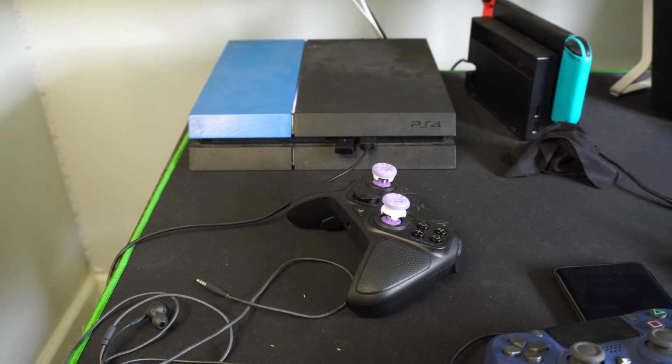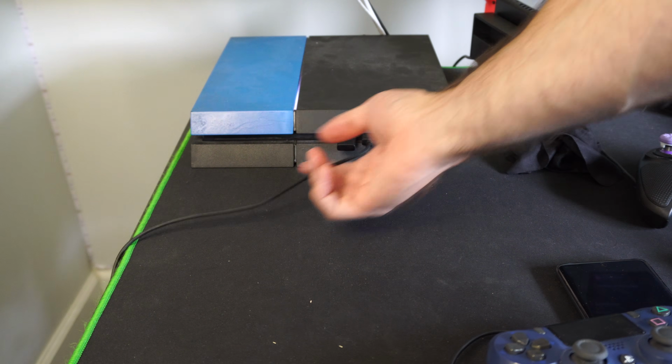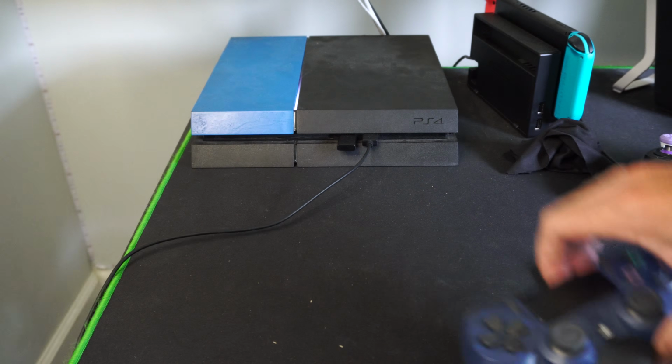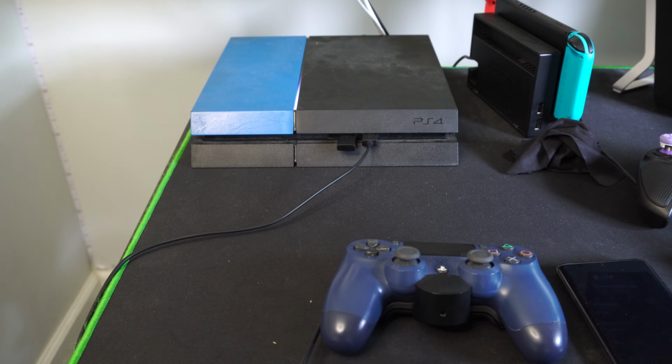So when this turns black now, going down to your PlayStation, we need to plug in our controller with this cable. So you can see I have this cable plugged in, and it's all the way to my controller now. We need this to operate the safe mode menu.